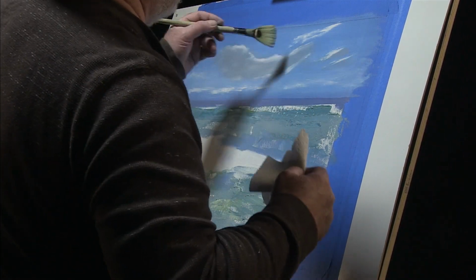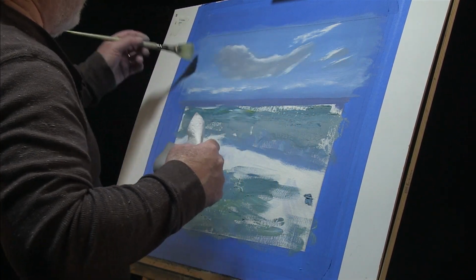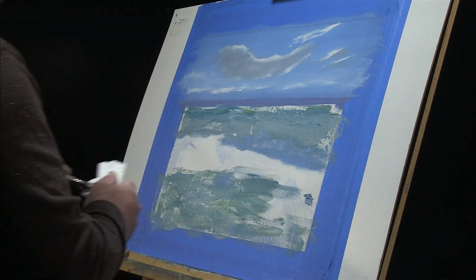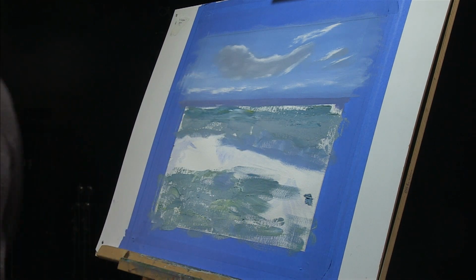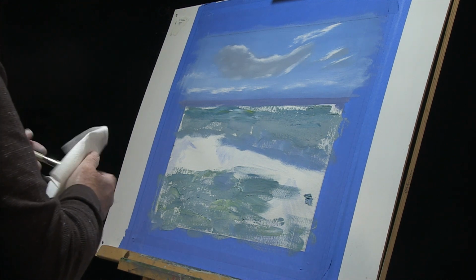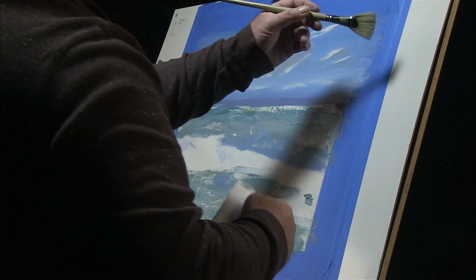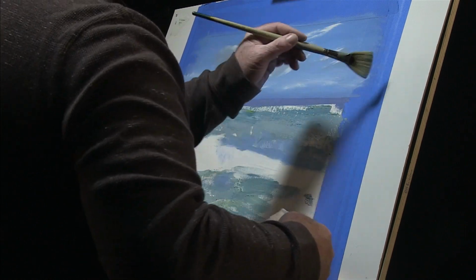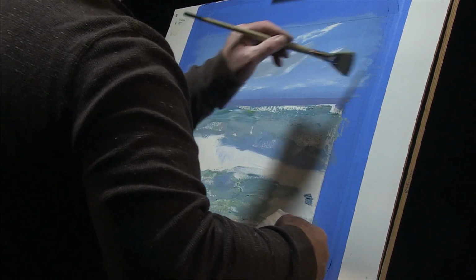Give a little bit of an upswing. There we go. I'll wipe that brush again, try to make sure it's nice and clean. And we'll just do the old Bob Ross, three hairs and some hair.